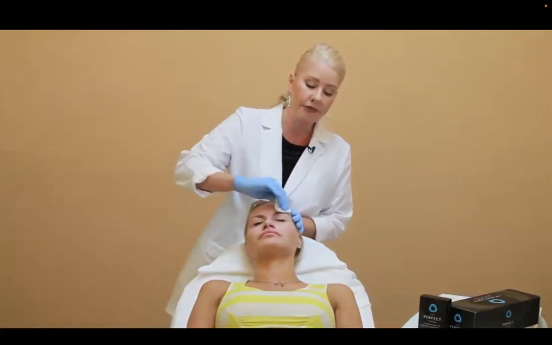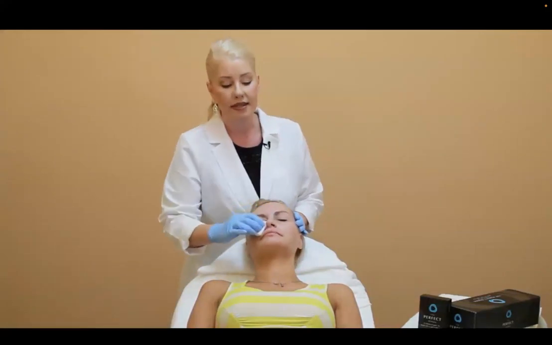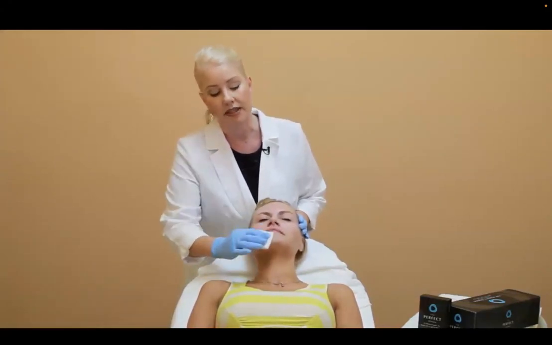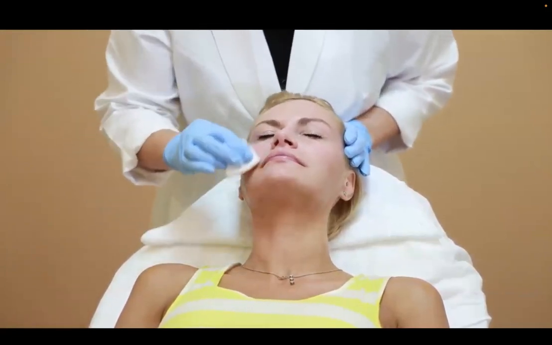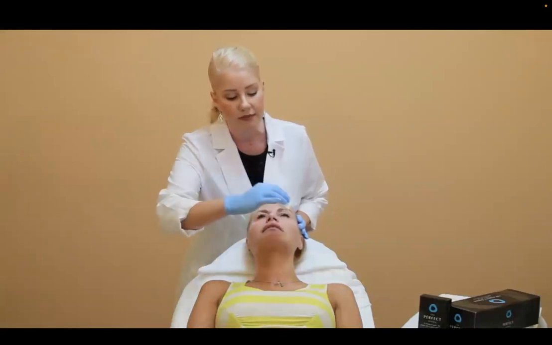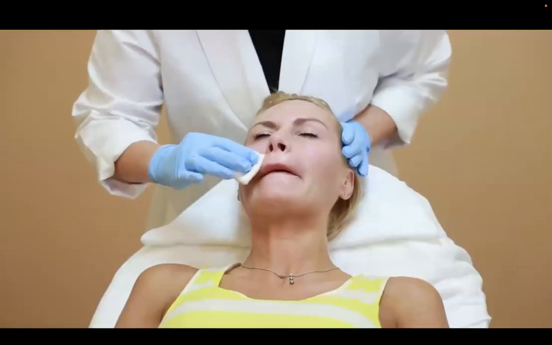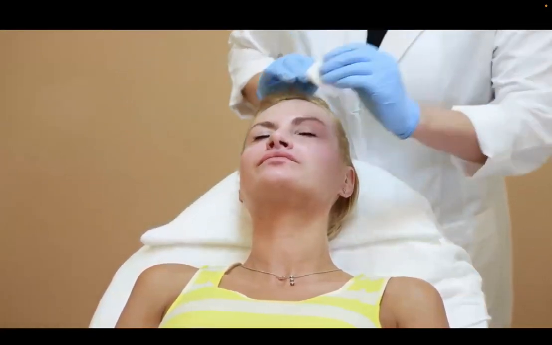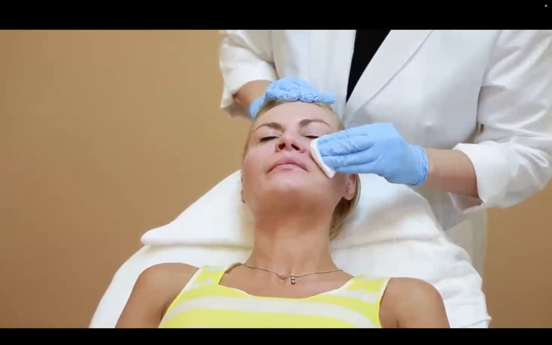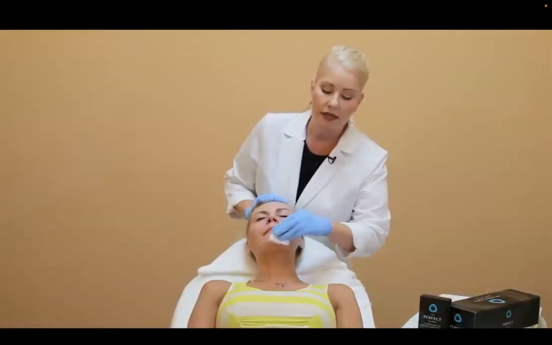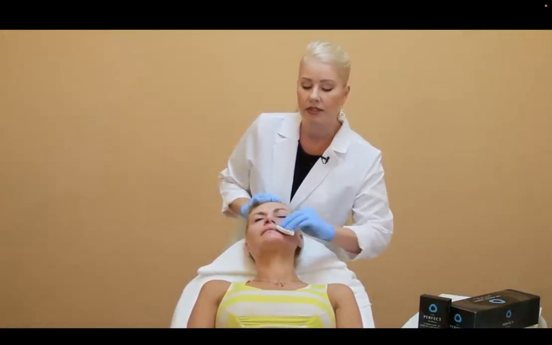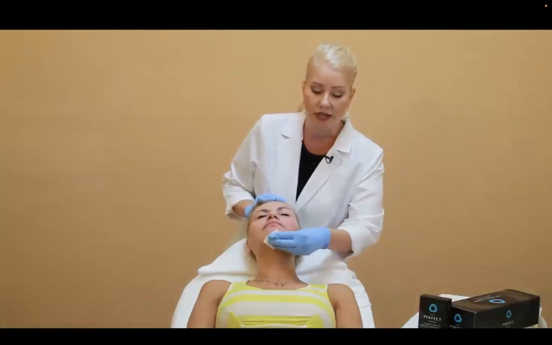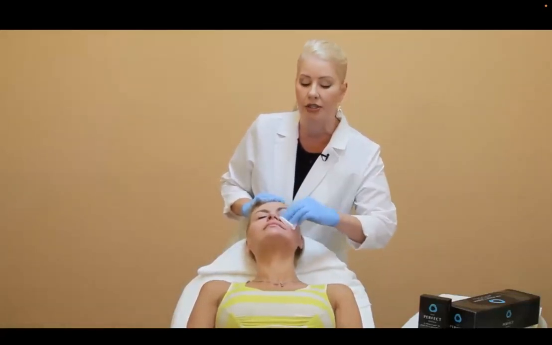So what we prep the skin with prior to the peel is 100% pure acetone. It degreases the skin so that the peel gets down into the skin evenly and deeper into the skin as well. I'm going to have you hold your breath and tuck your lips, please. Any areas of concern, such as fine lines and wrinkles, as well as hyperpigmented spots, deeper lines, you want to be more aggressive with your acetone in those areas, again, to get that peel down in there to do a better job.